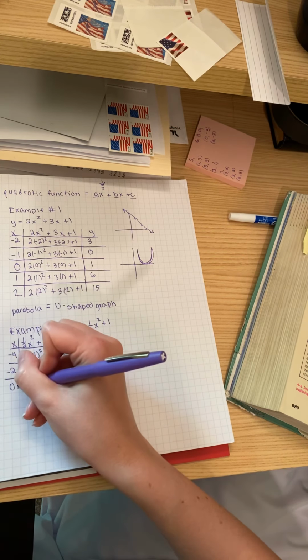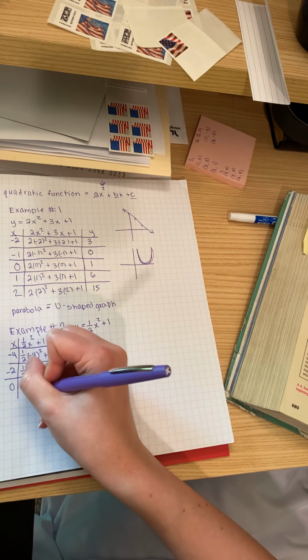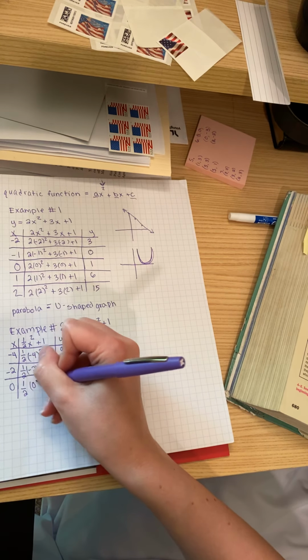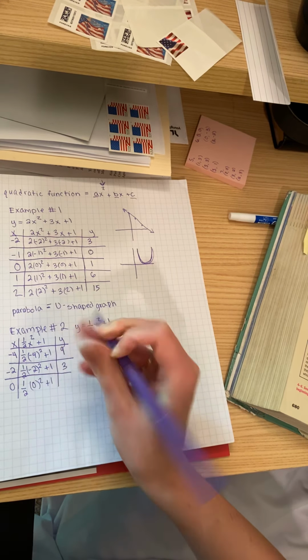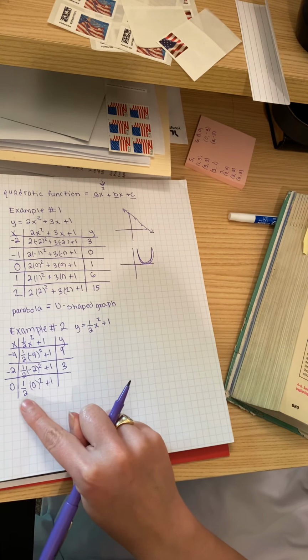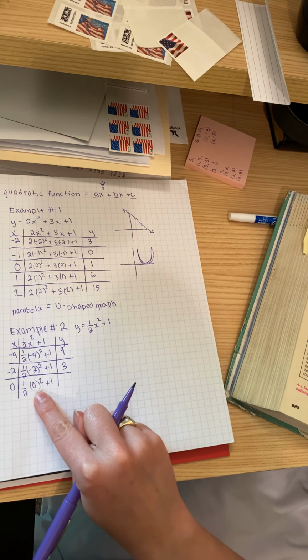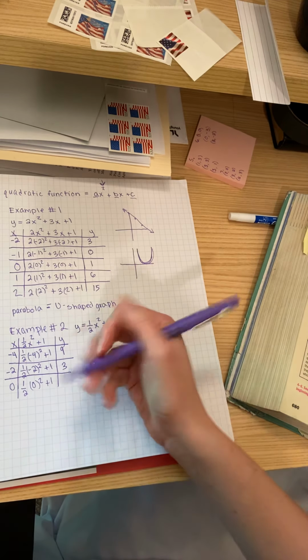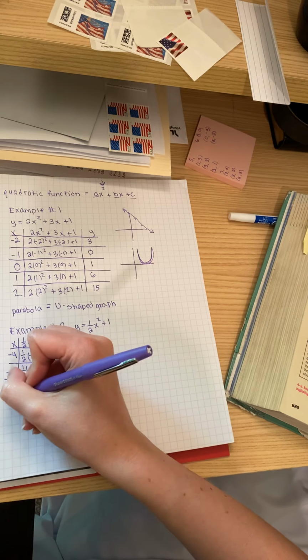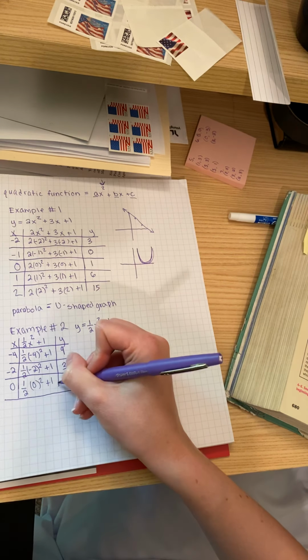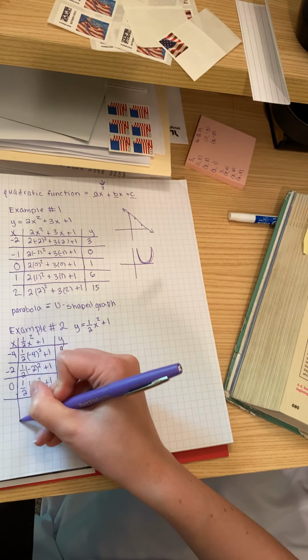Repeat. Now we have 0. 1/2 times 0 squared plus 1. 0 squared is just 0. 1/2 times 0 is 0. 0 plus 1 is a positive 1. Two more values.